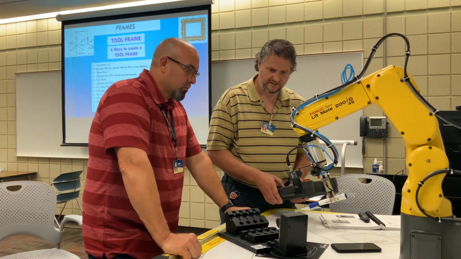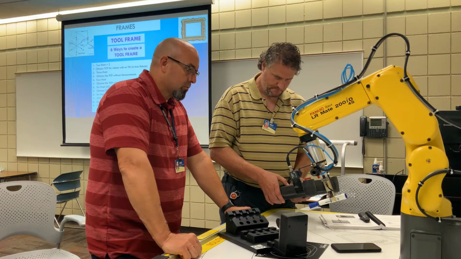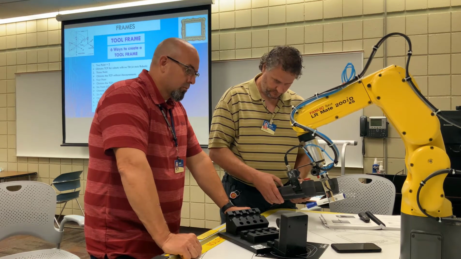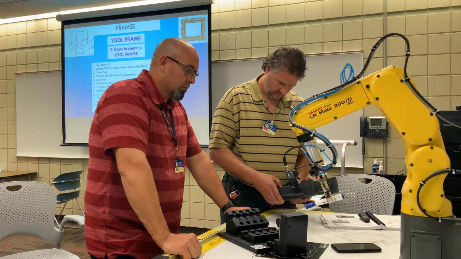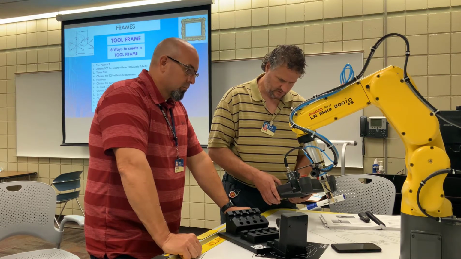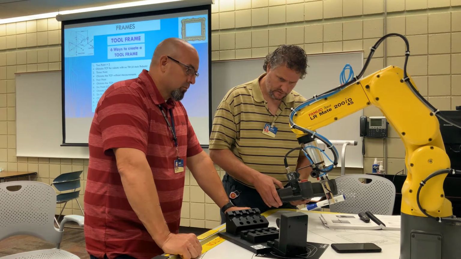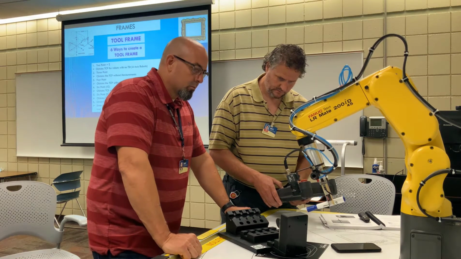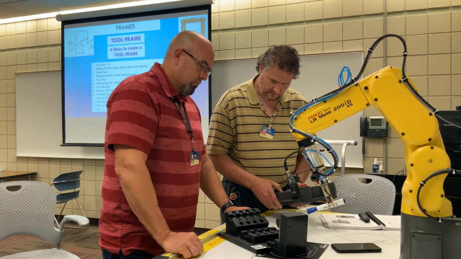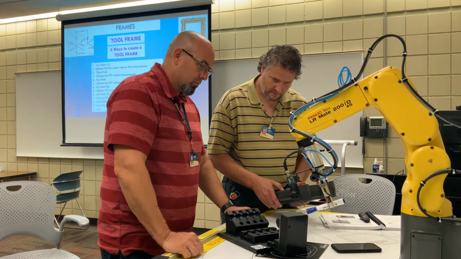The more drastic we make the 3 positions, the more accurate our information will be. I'm going to switch to world. Try not to bang it around too much here.